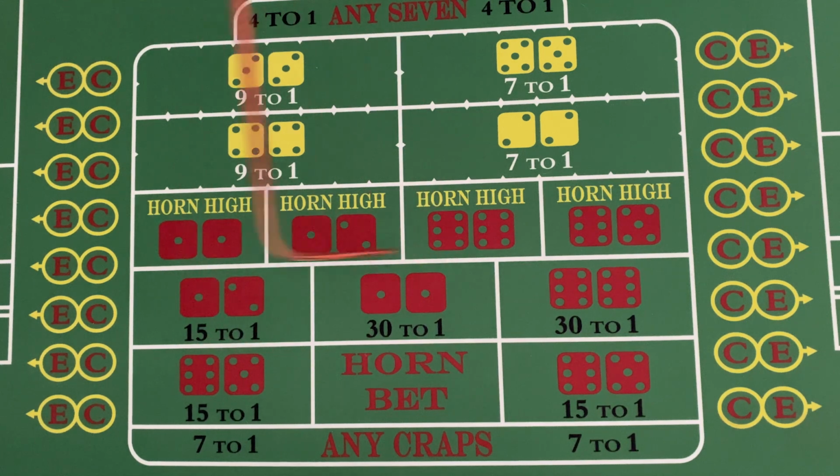Again, it's booked by the stick man in the center. All right, and the last one I'm going to talk about is a horn bet.